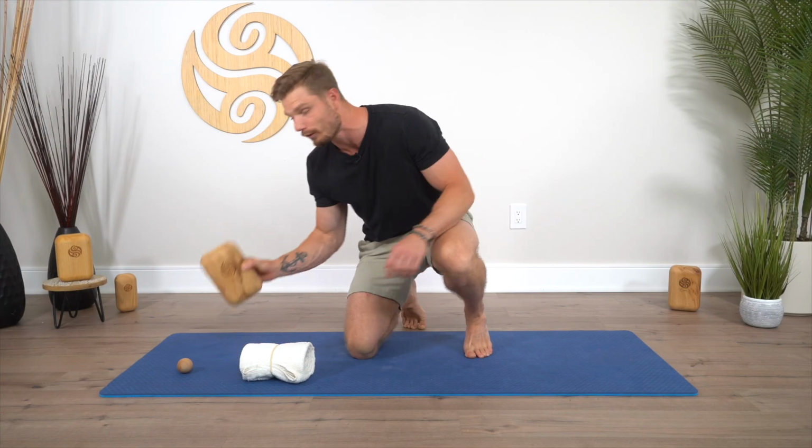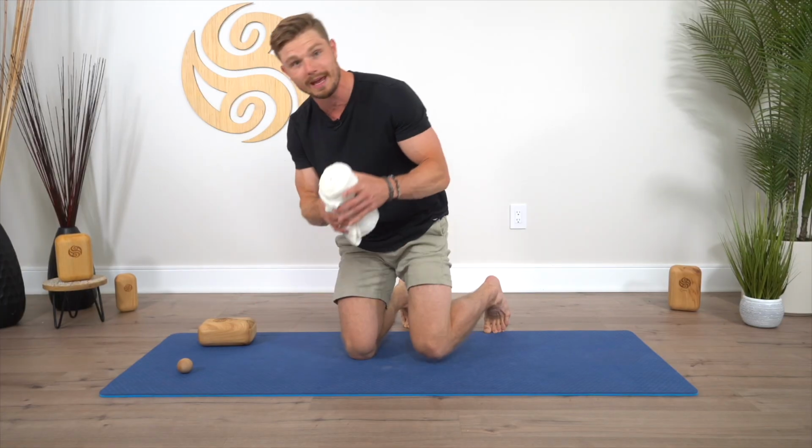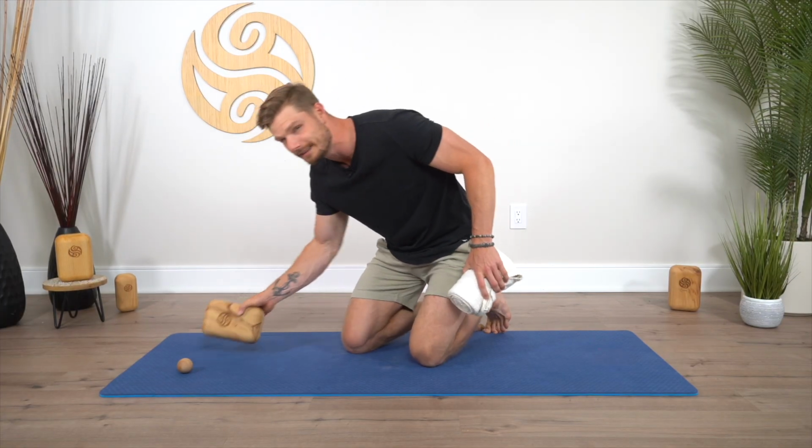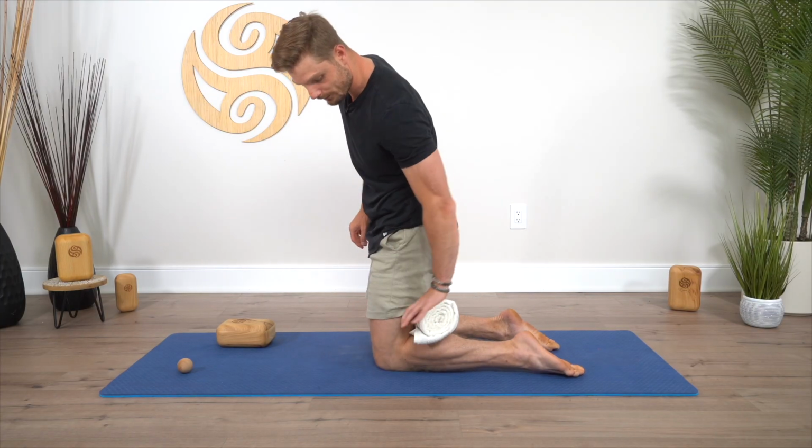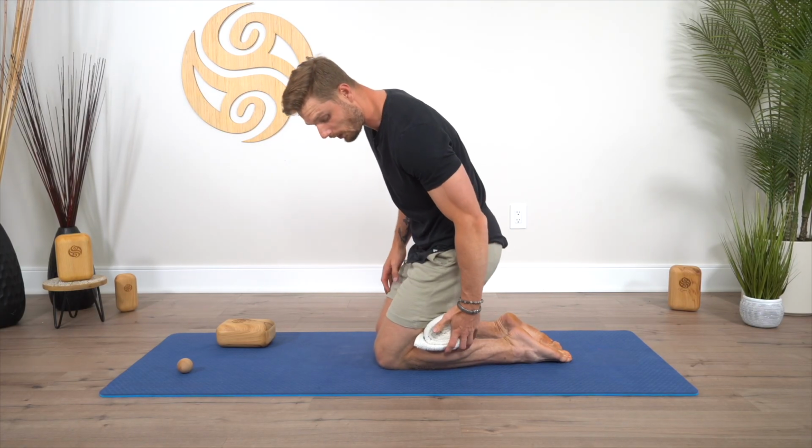So grab a block from Block Therapy, or you can grab a tightly rolled up towel. This will definitely get deeper and be more effective, but this will still give you a good sense of what we're trying to accomplish here.